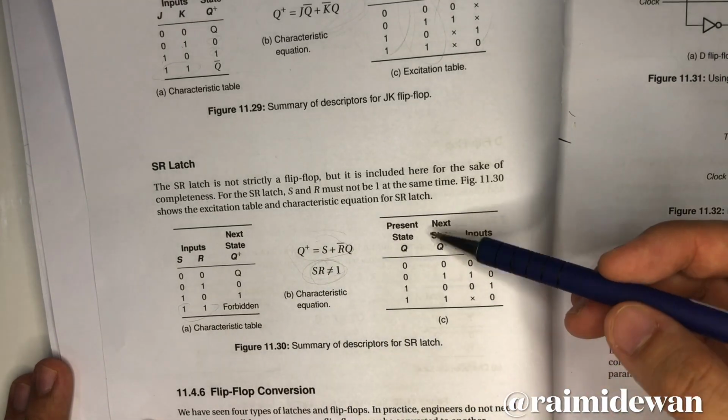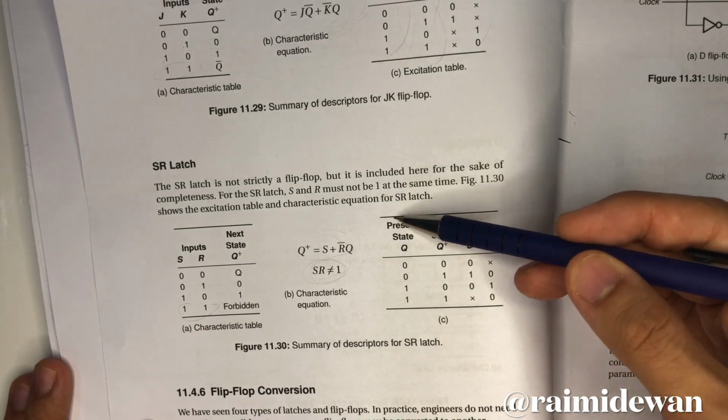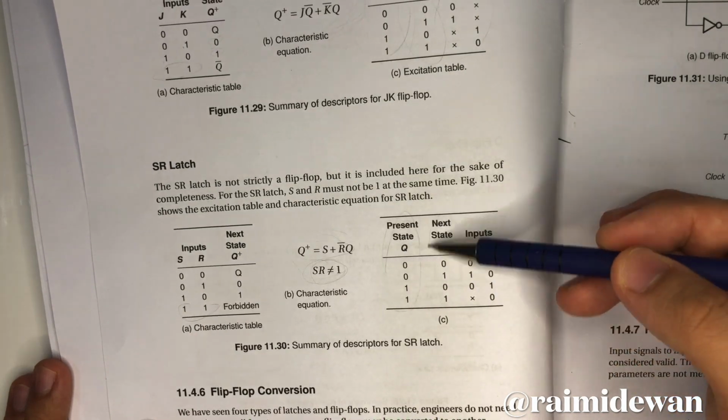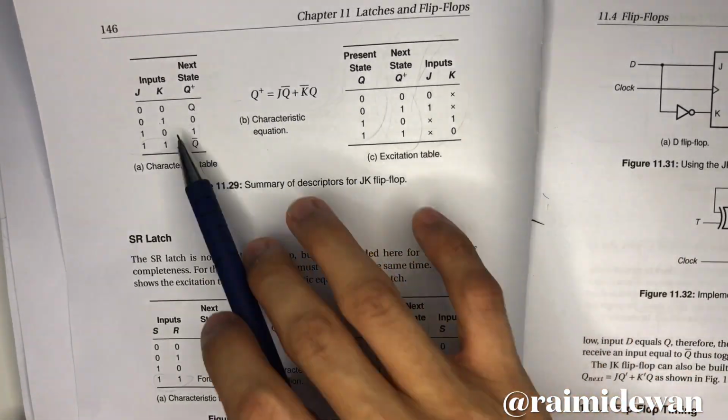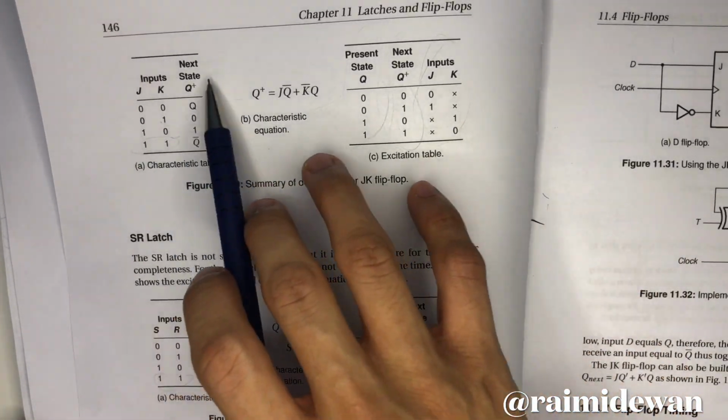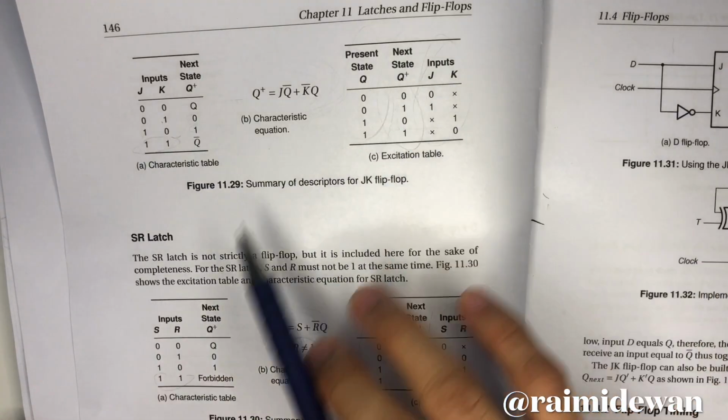Then in this excitation table, we can see the present state as the inputs and the next state. You can try this at home and make sure you get the same answer.